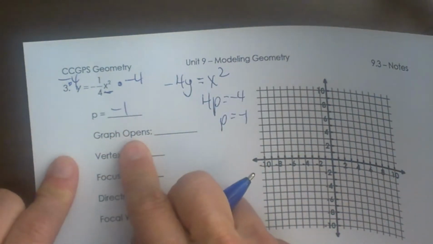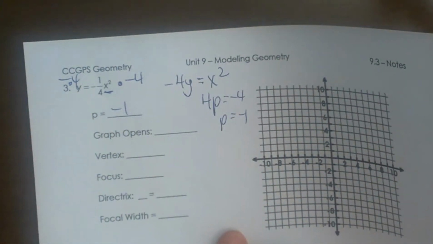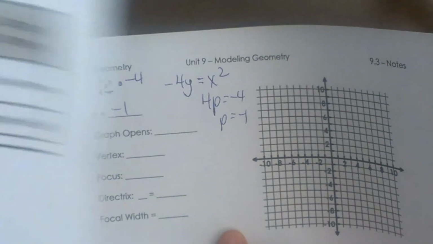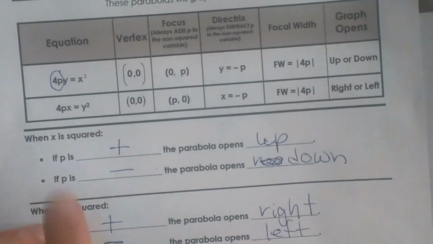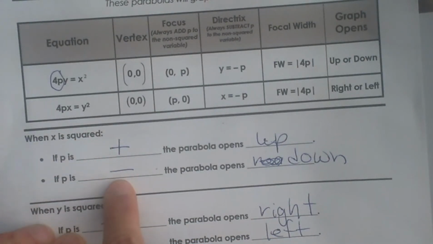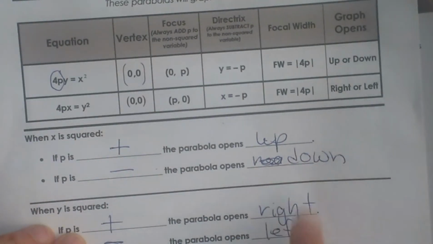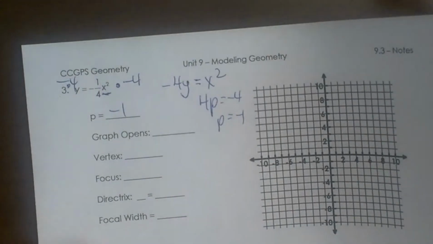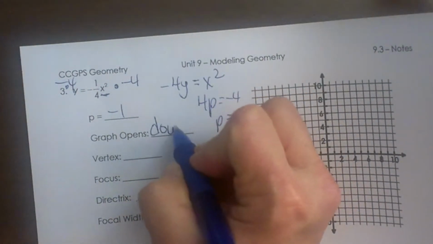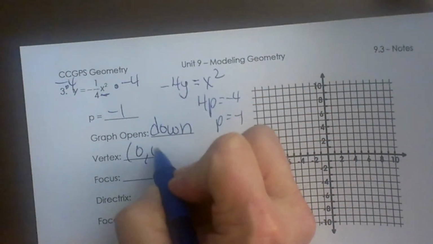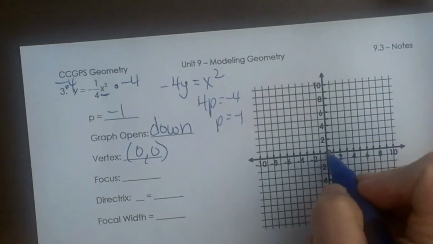Okay, which way does this face? Well, let's go back to our first sheet. This one is an x squared. Okay, so it's an x squared, and the p is negative, so it's going to face down this time. It's a down facer. So this one's going to face down. Where's the vertex? 0, 0. Let's plot that.